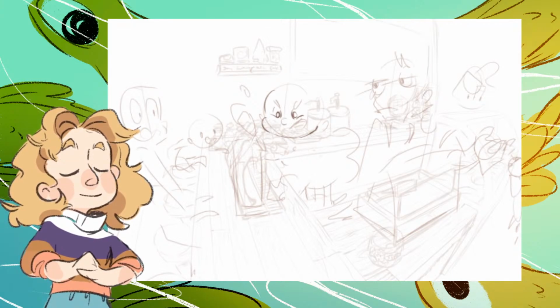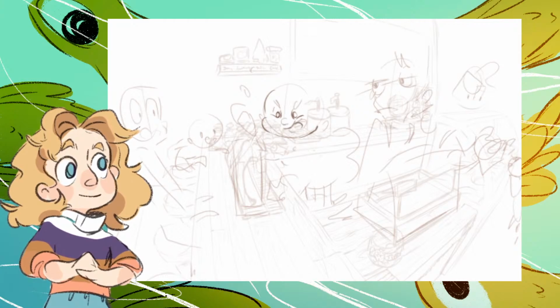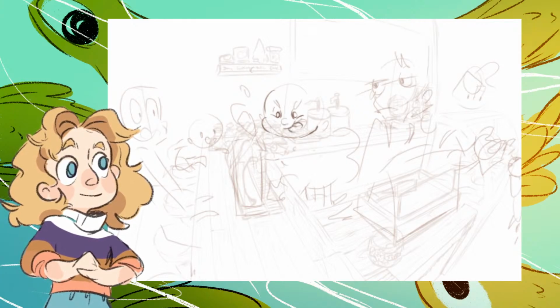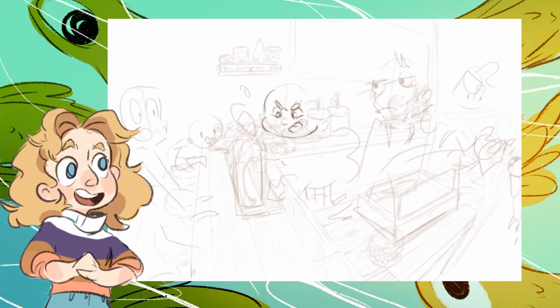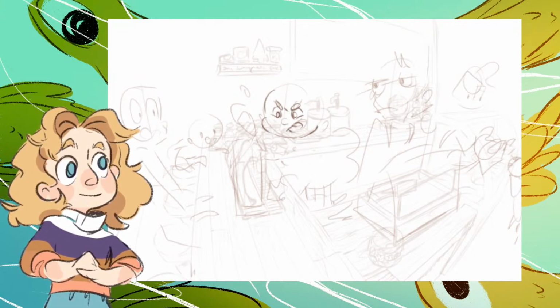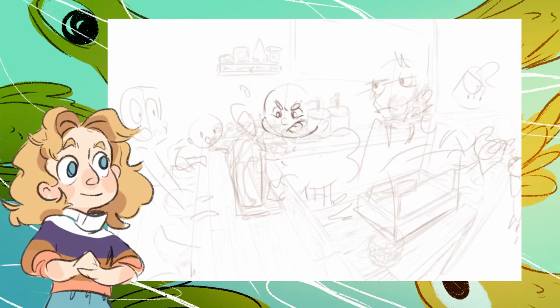I gave her the roundest little nose. Okay. I think I should make her little tongue stick out a little bit more serious. She's a very serious businesswoman, don't you know?